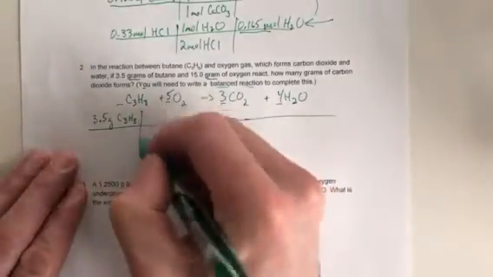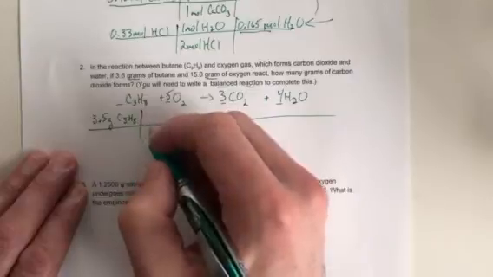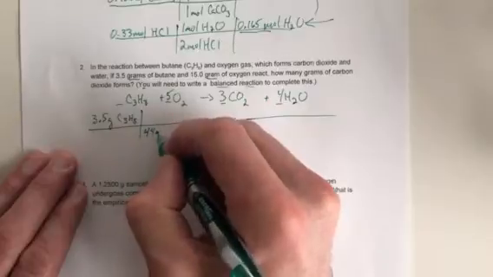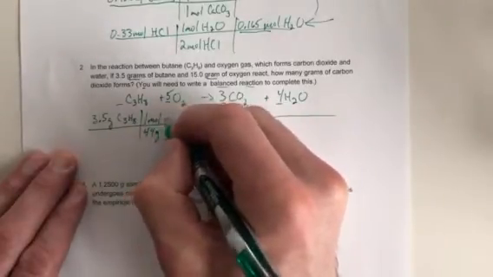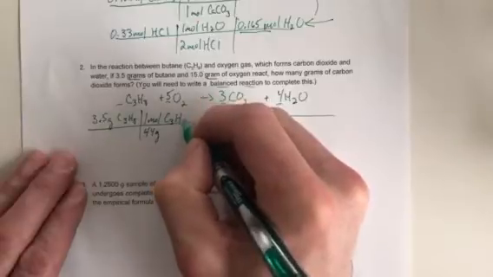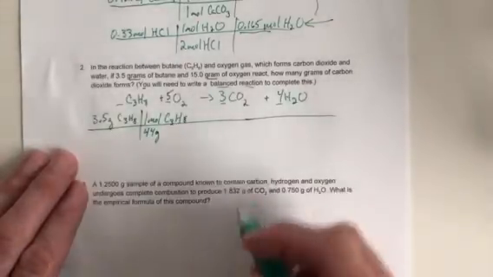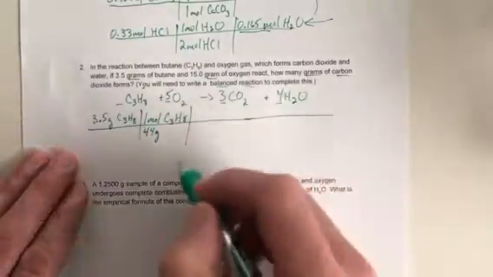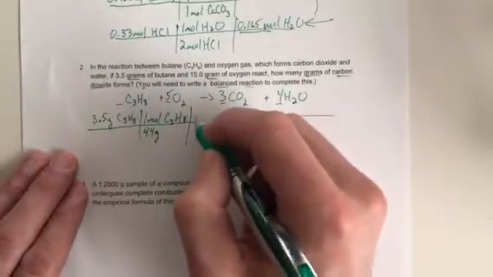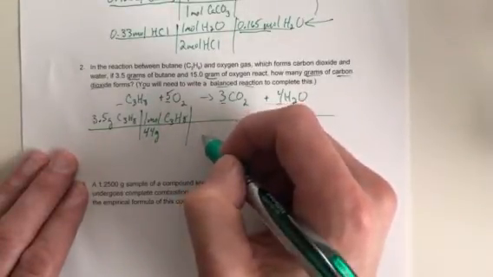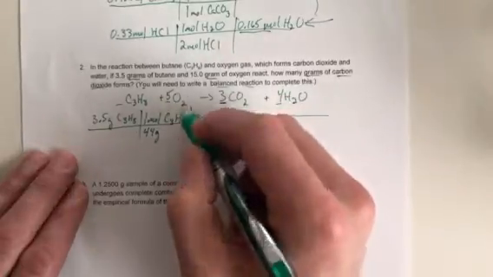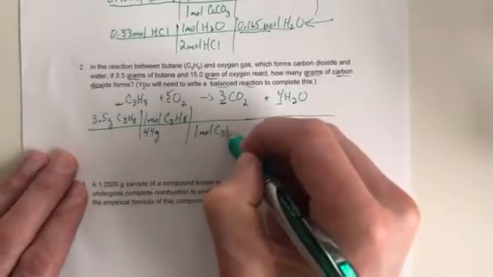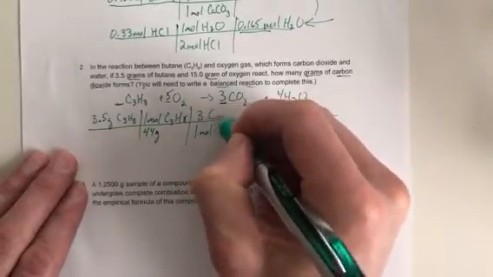The molar mass of butane is 44 grams. So it's 44 grams per 1 mole of C3H8. Then we're going to look at the balanced reaction. Again, we're asked to solve for grams of carbon dioxide, so we know we have to go back to grams. But before we can go back to grams, we have to look at the mole-to-mole ratio. There are 3 carbon dioxides for every 1 butane, so for 1 mole of butane, there are 3 carbon dioxides.